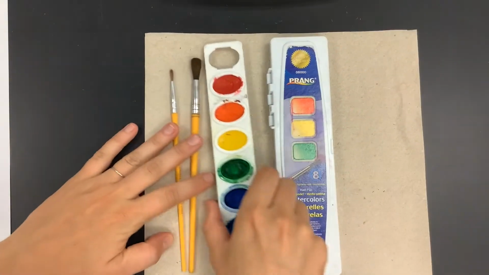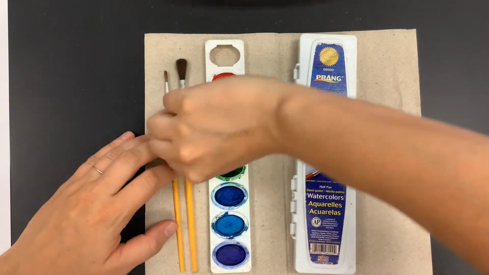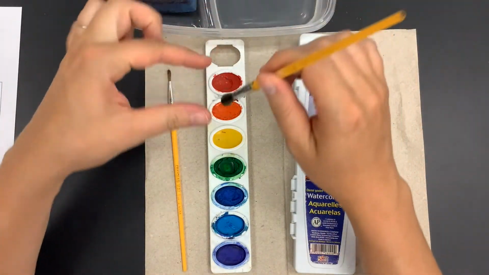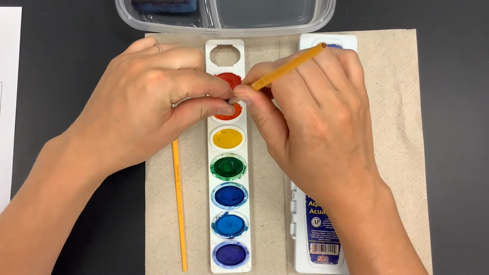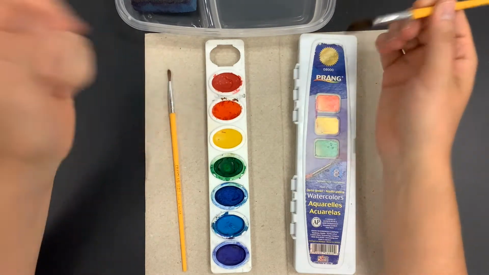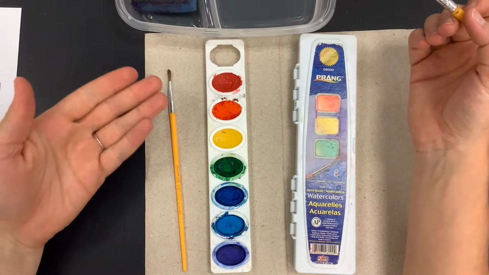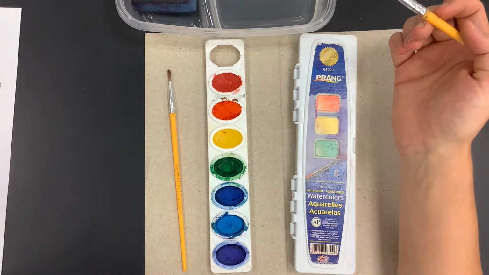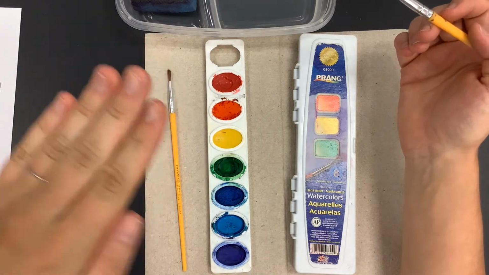Okay? What you're going to do is take your bigger brush and just dip it in your water, and squeeze a drop or two of water into that circular pan. What you're doing is activating the top layer of the watercolor, and watercolor dries in layers, so it only activates the top layers.